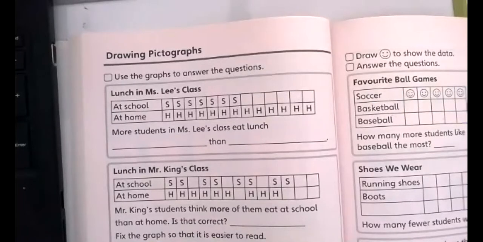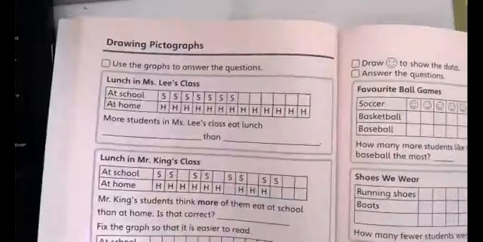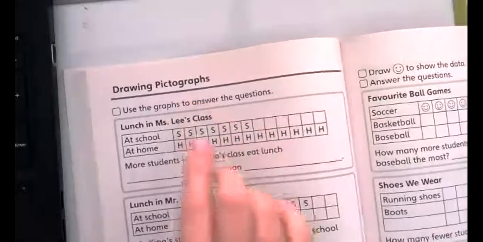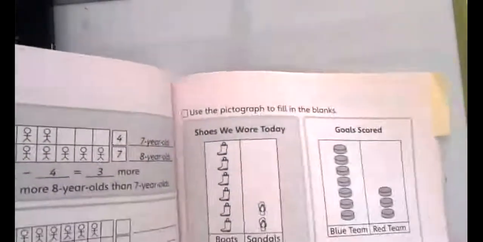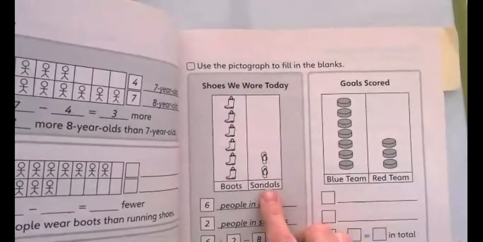Okay, grade twos. So we've been talking about pictographs in JumpMath. We're on page 100 out of JumpMath 2.1. And this one is called drawing pictographs. So on our last one, we looked at pictures of pictographs. Remember, a pictograph is just a graph using pictures to show something.